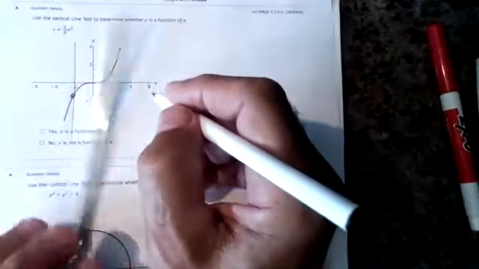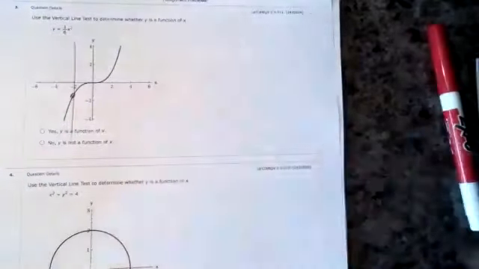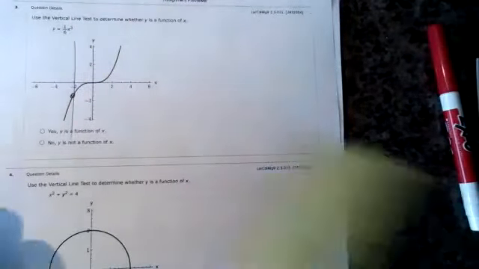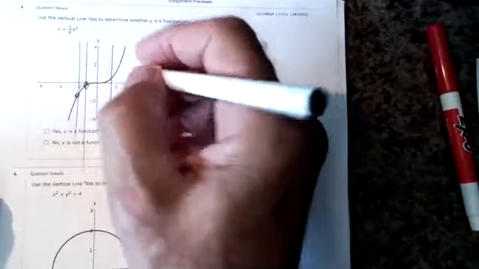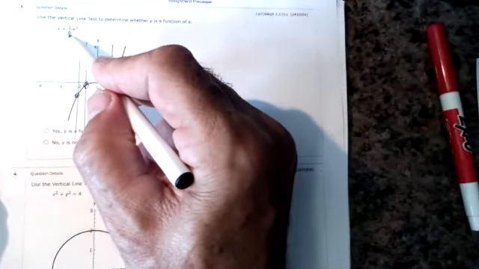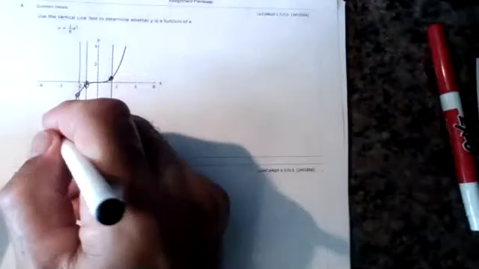You use the vertical line, and it intersects the graph at only one point. So if the vertical line intersects the graph at only one point, then this equation is a function. Yes.